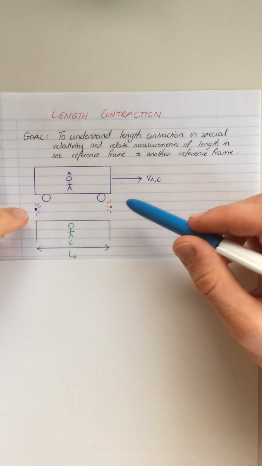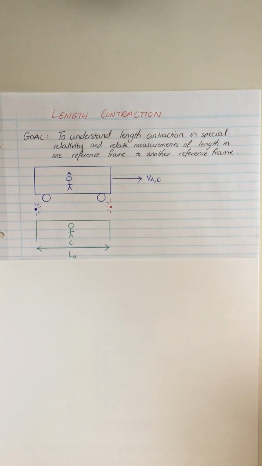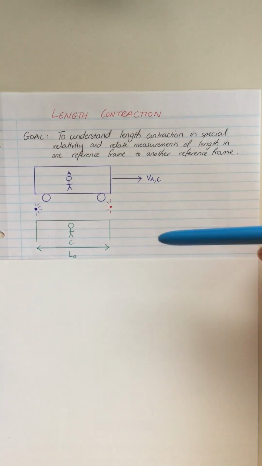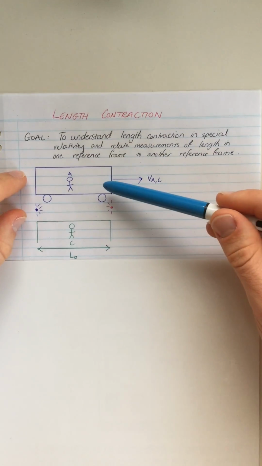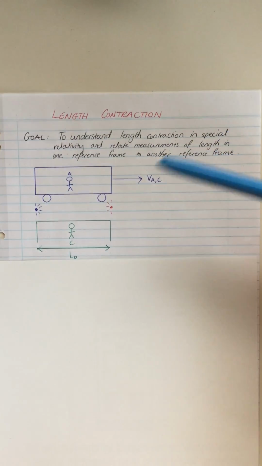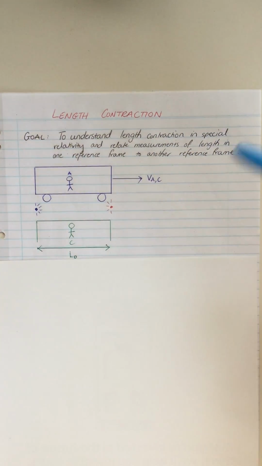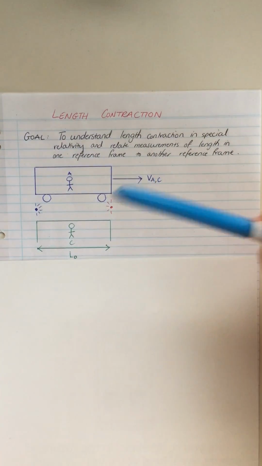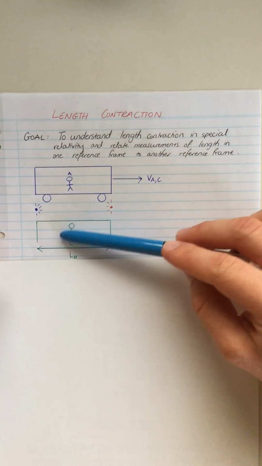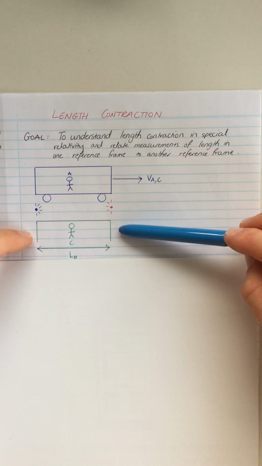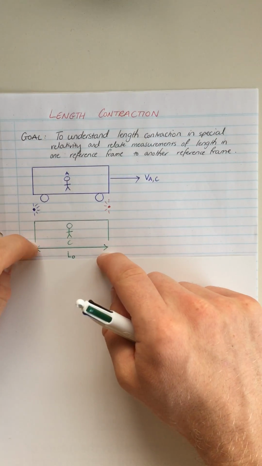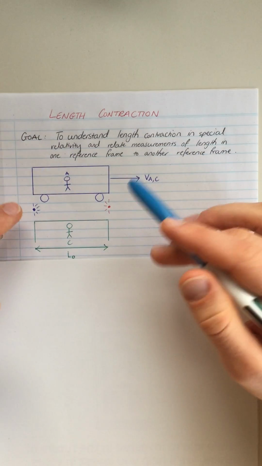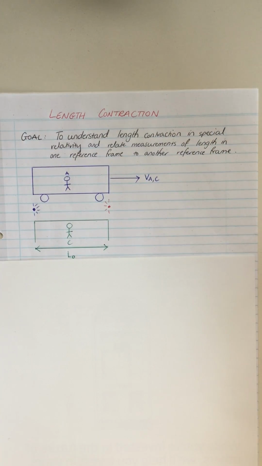If this person says that these two events occurred at the same time, then the only way that that can make sense is if this person says that the length of the platform is the same as the length of the train. So if these lengths were not the same, then there's no way that these two events could occur at the same time. So let's say that this person measures the length of the platform to be L0, and again I'll go into that terminology shortly. So he would say that that's L0, and he would say that the train must be the same length because these two events occurred at the same time.